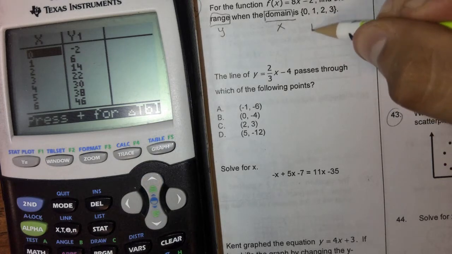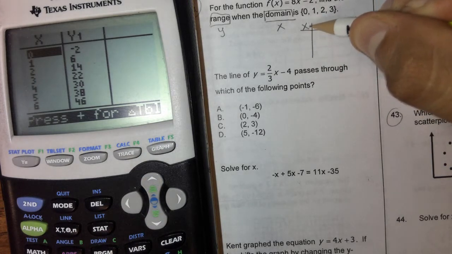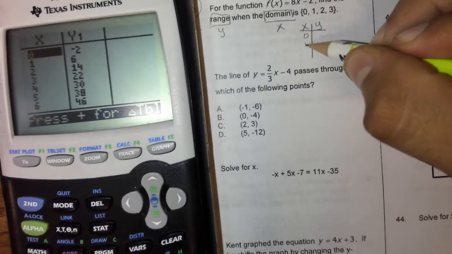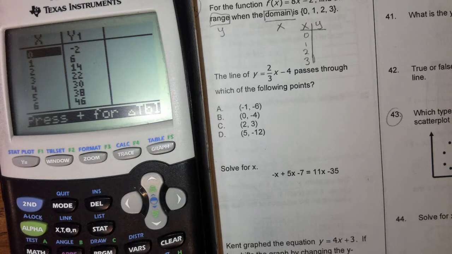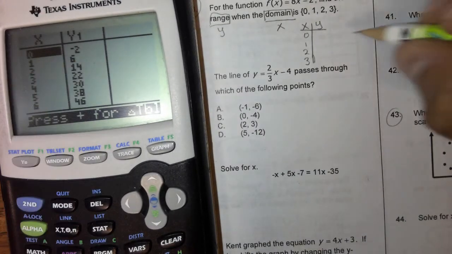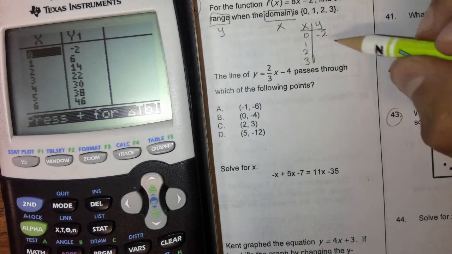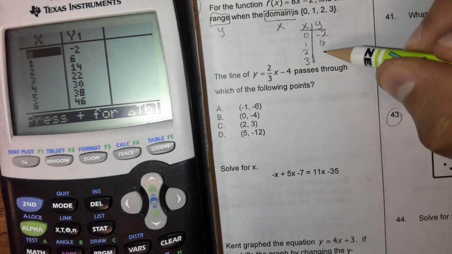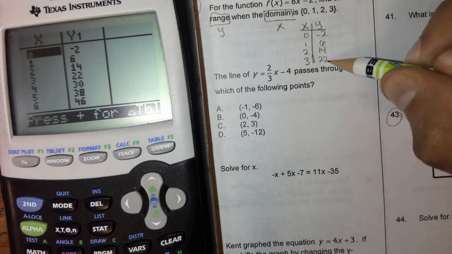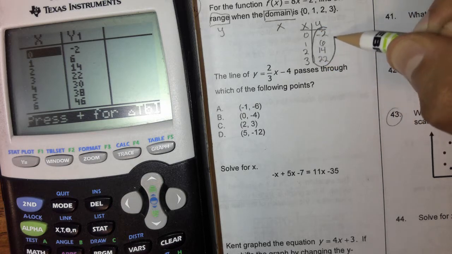You can go ahead and draw your table. We have x's and y's. So my domain, my x values are 0, 1, 2, and 3. My range, or my y values, are just the numbers that match with them. So in this case I have a -2. I have a 6. I have a 14 for 2. And for 3 I have 22. So this is what my answer would be.